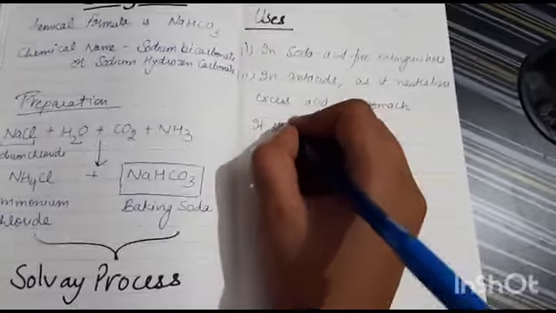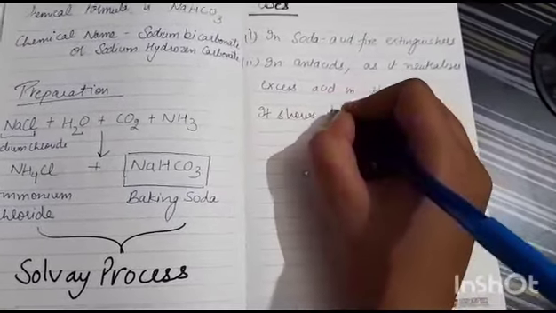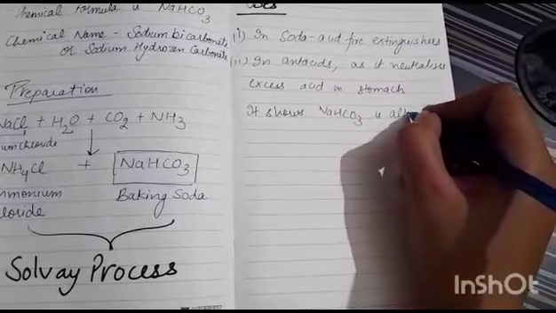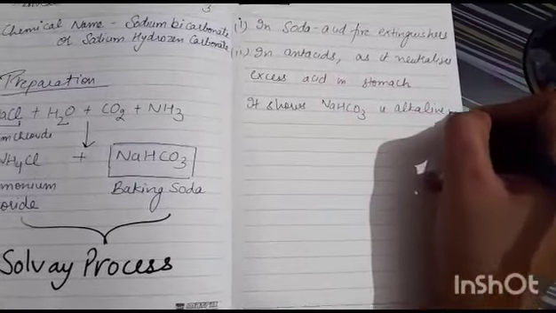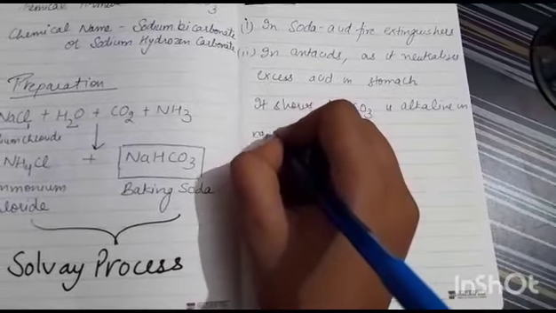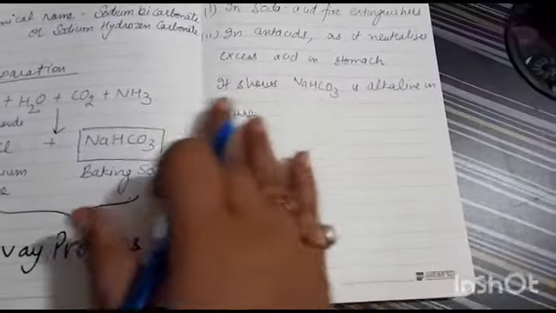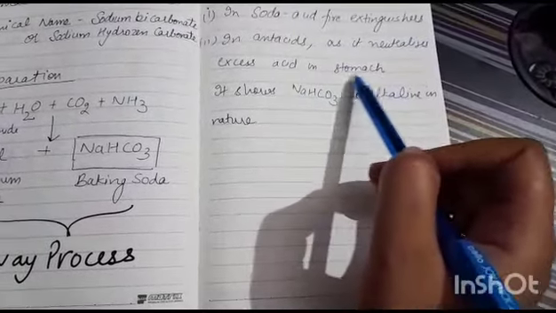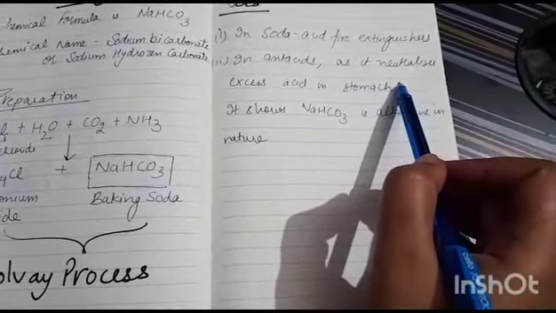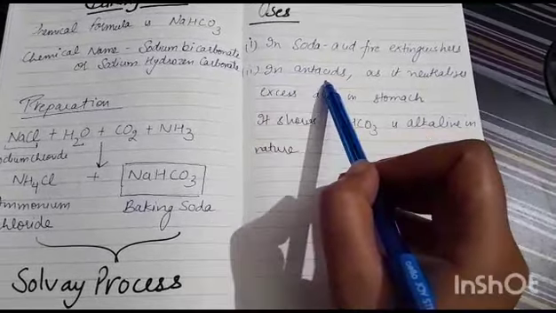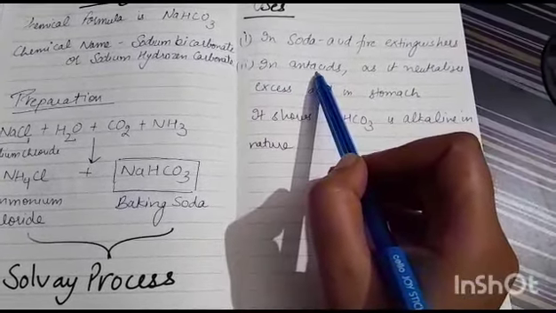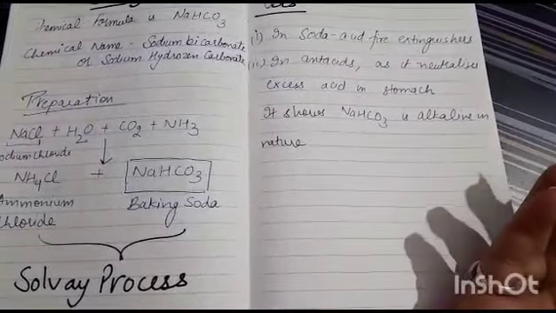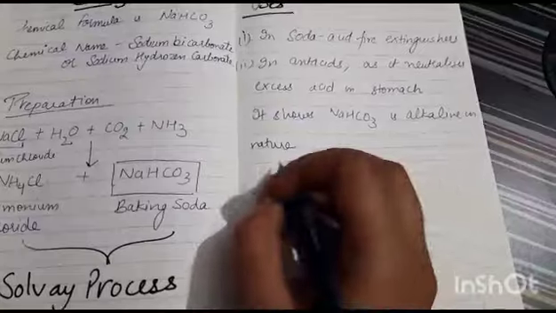It shows NaHCO3 is alkaline in nature. Why is it alkaline in nature? Because it neutralizes excess acid in our stomach. So it is used for making antacids. It is a type of medicine generally given to a person who is suffering from acidity. So it is alkaline in nature.